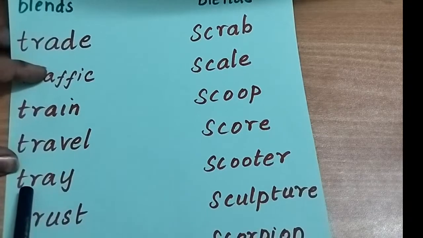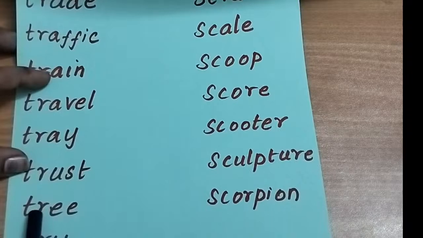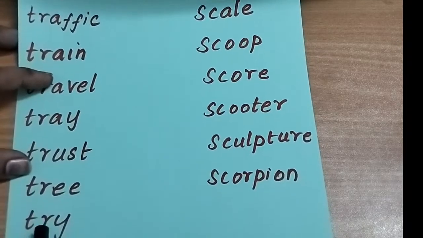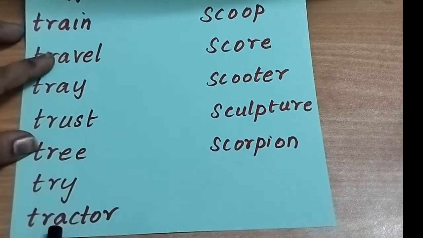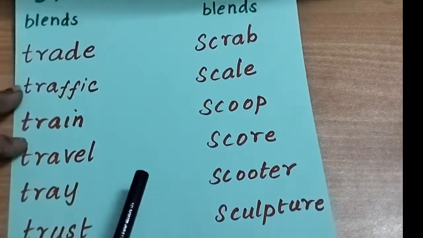Travel. Trade. Trust. Tree. Try. Tractor. So these are the words for TR blends.